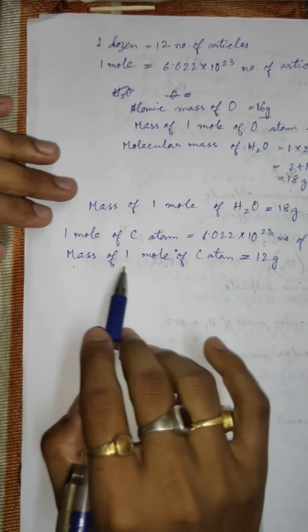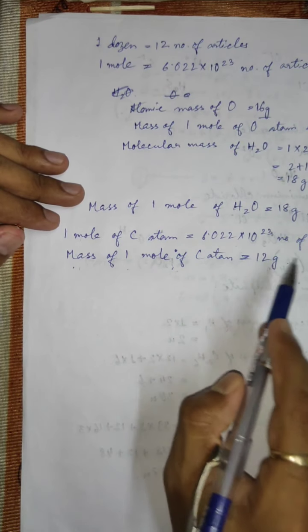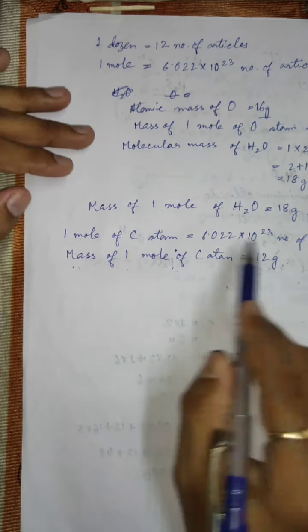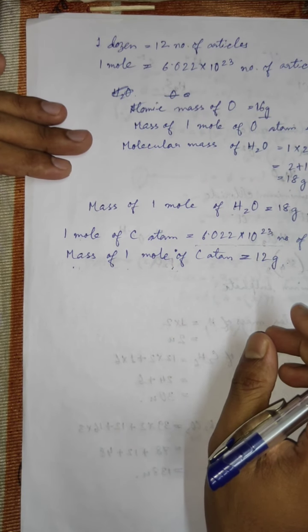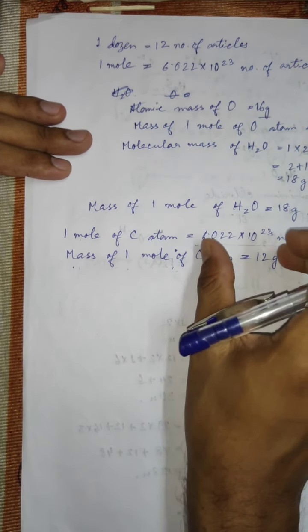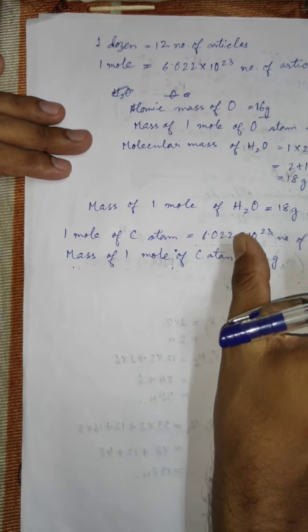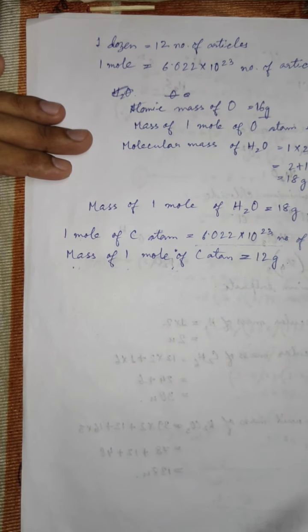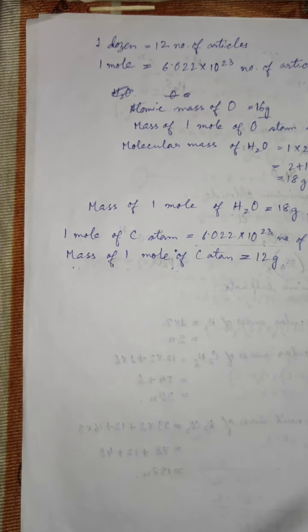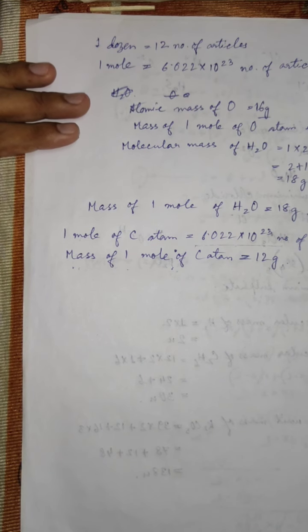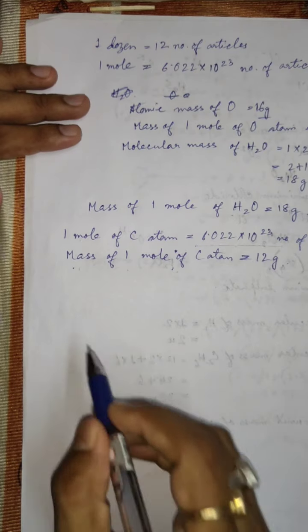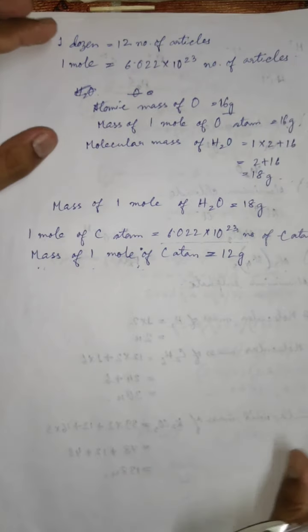So 1 mole equals 6.022 into 10 to the power 23 carbon atoms, and the mass of 6.022 into 10 to the power 23 carbon atoms must be equal to 12 gram. This way we have to start. We shall use the unitary method to find the result, so start it very carefully.